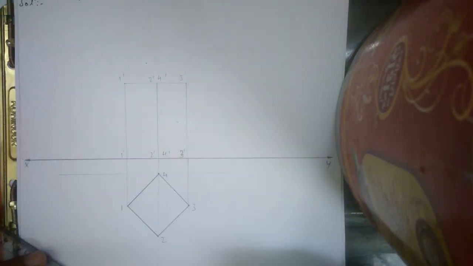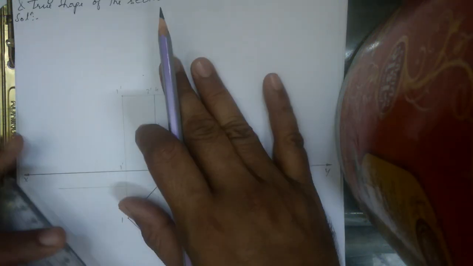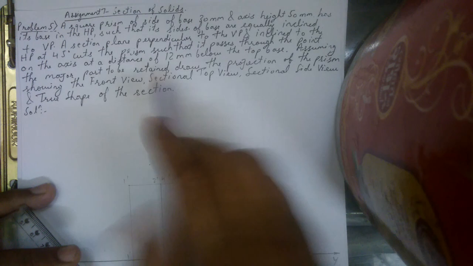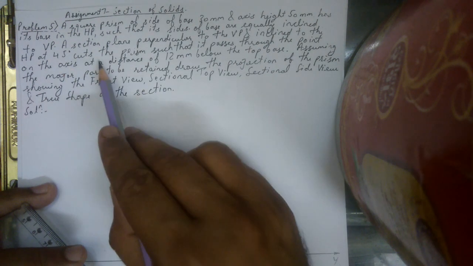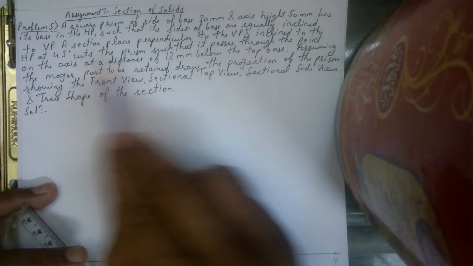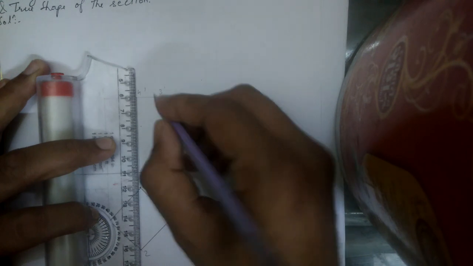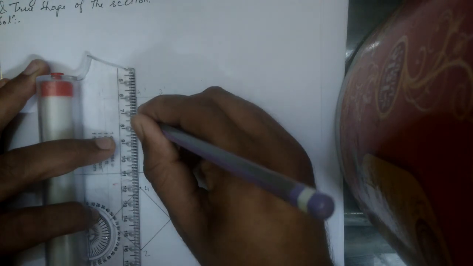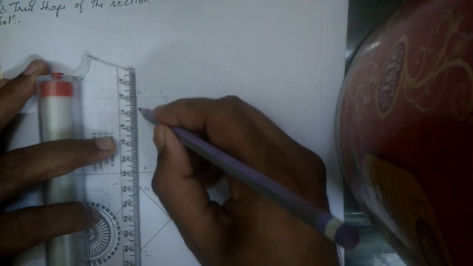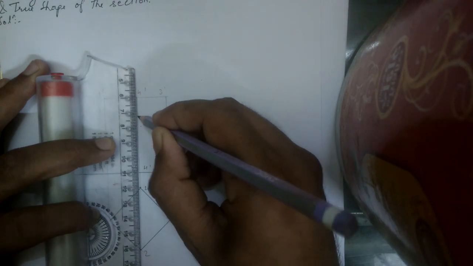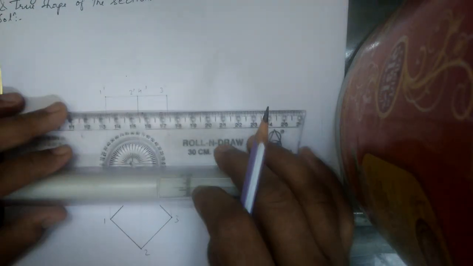Now in my front view, it is told a section plane which is perpendicular to VP and inclined to HP at 45 degrees cuts the prism such that it passes through the point on the axis at a distance of 12 mm from the top base. I'll be taking on the axis line a distance of 12 mm from the top base. I'll mark this and I'll mark a horizontal line over here, a faint reference line.